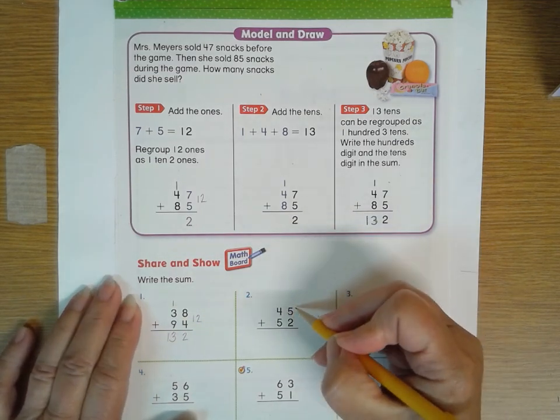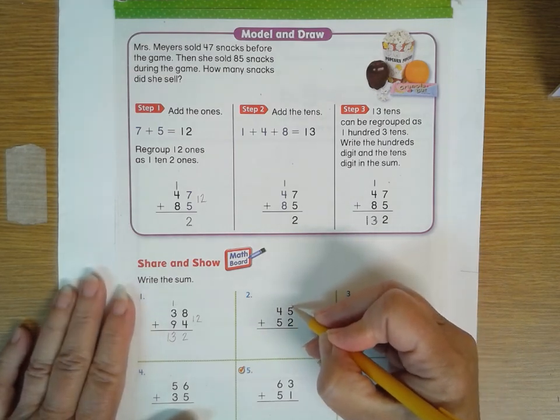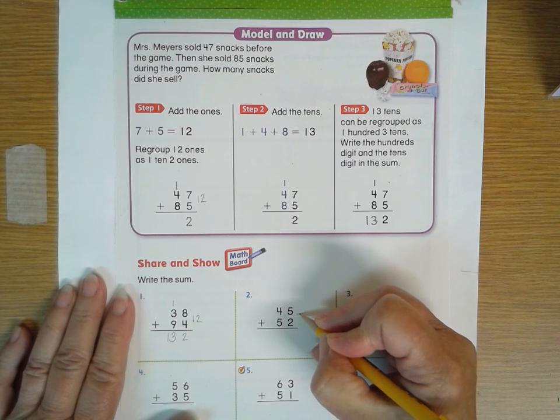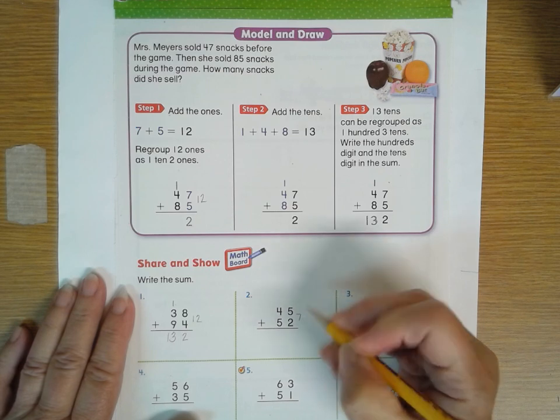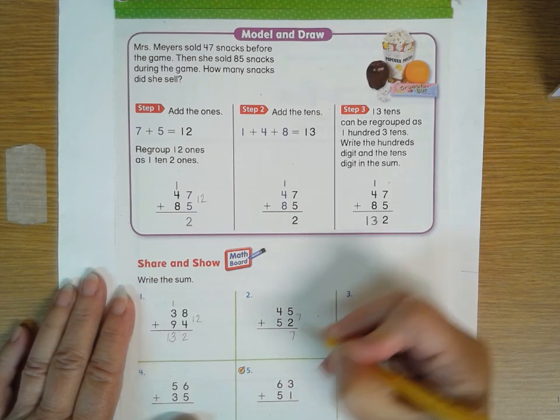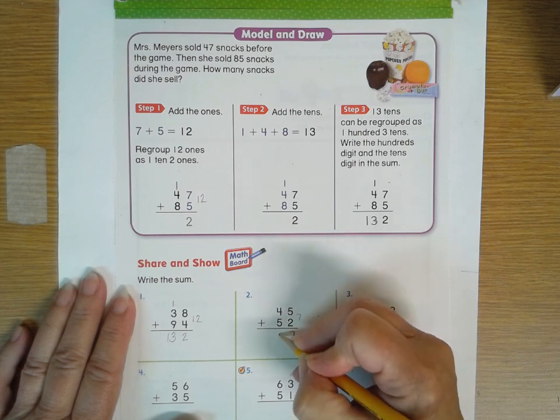45 plus 52, I'm going to go to my ones place. 5 plus 2 is 7. I'm going to write that on the side. I did not get an answer of 10 or more, so I don't need to regroup. I can just write my 7 down there and then add my tens. 4 plus 5 is 9, and my answer is 97.